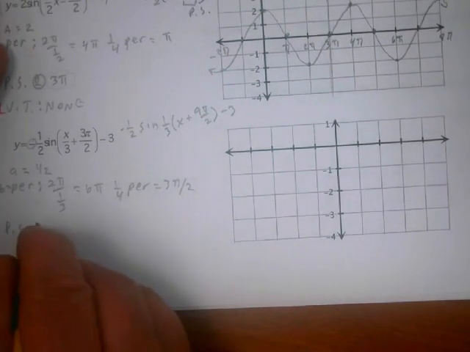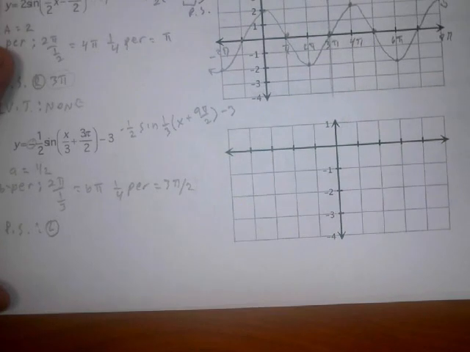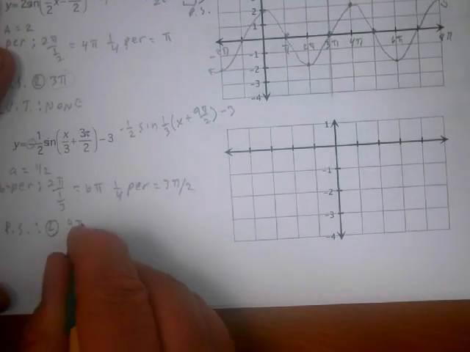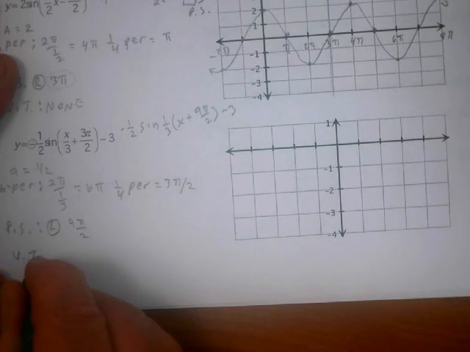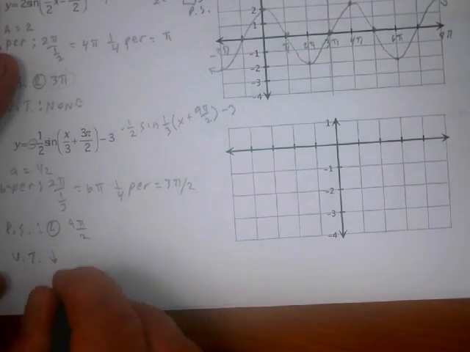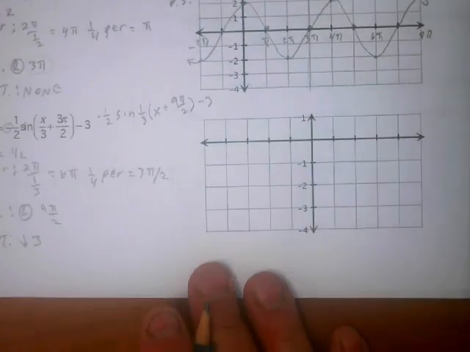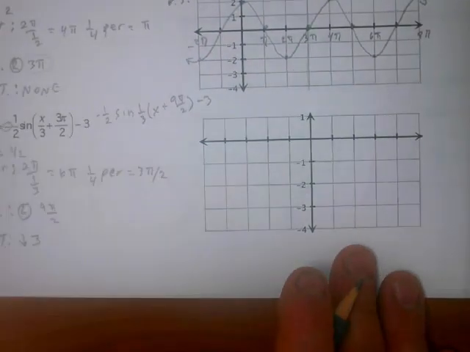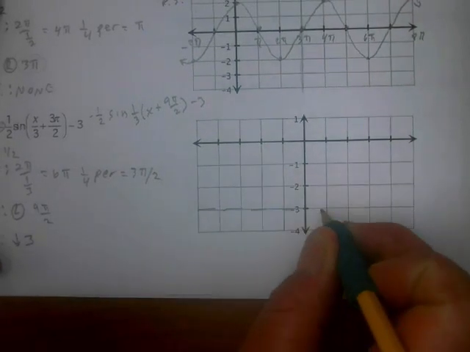Quarter period equals 3 pi over 2. Phase shift left 9 pi over 2. Vertical translation is going to be down 3.